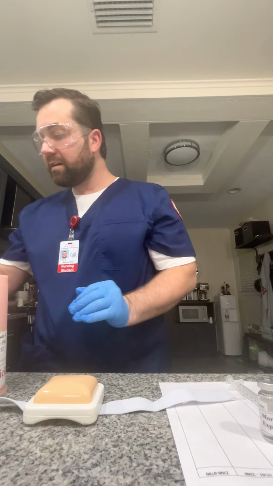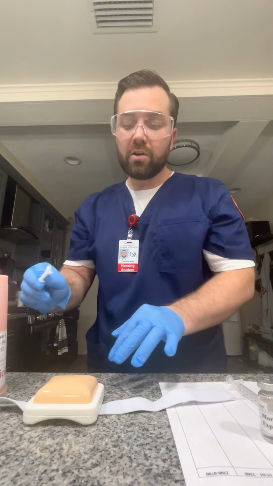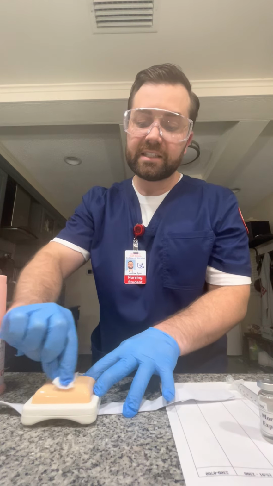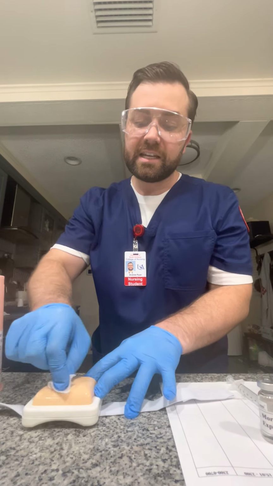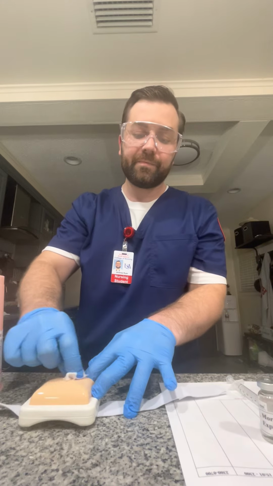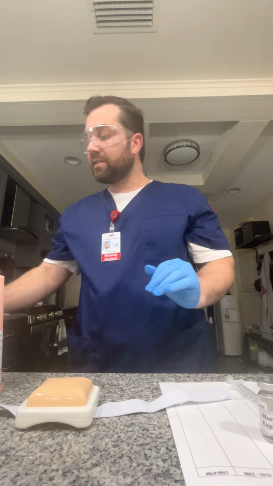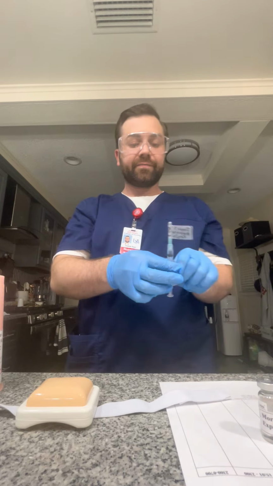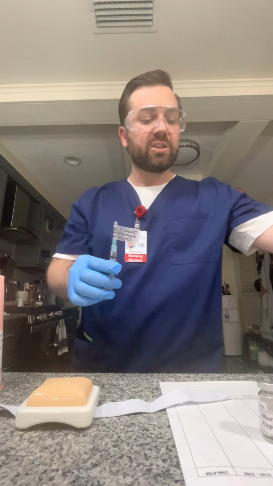So now that you're comfortable, I'm going to get a new alcohol pad, and I'm just going to clean in a circular motion, making sure that the skin as well is in good condition. And all right, it is, and I can throw this away. All right, so your site is clean, and I will be getting my sharps container.